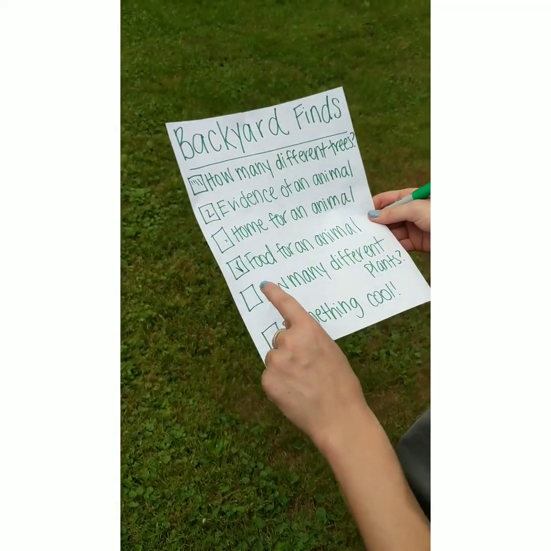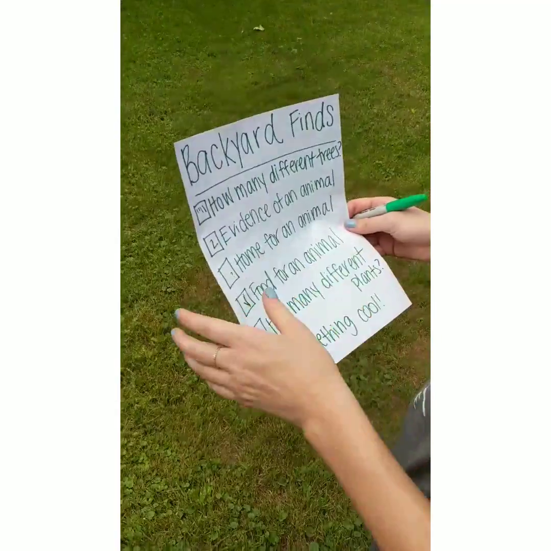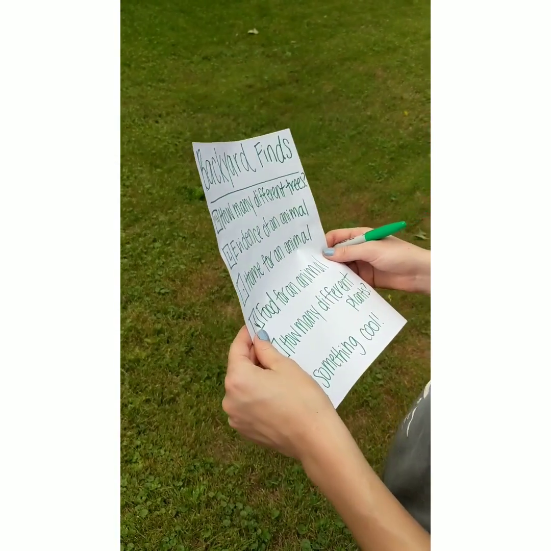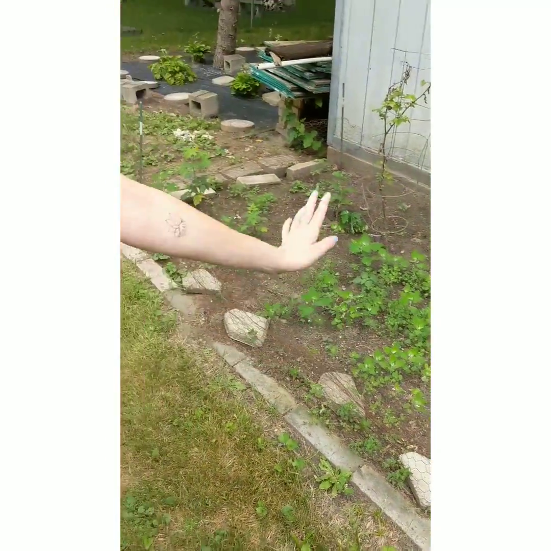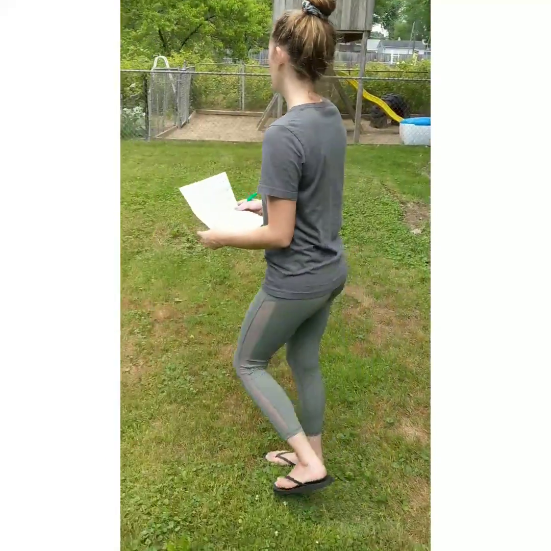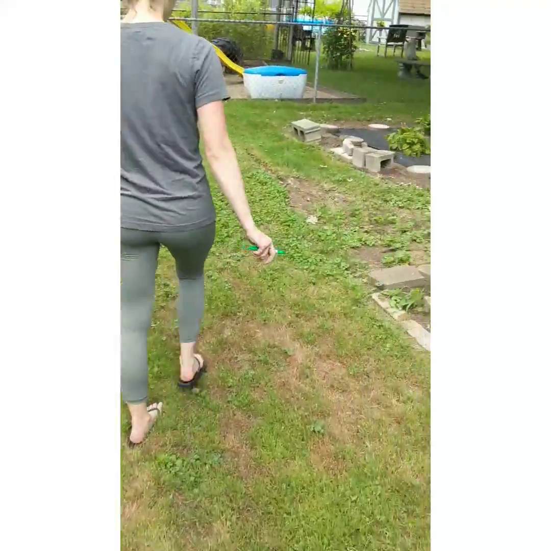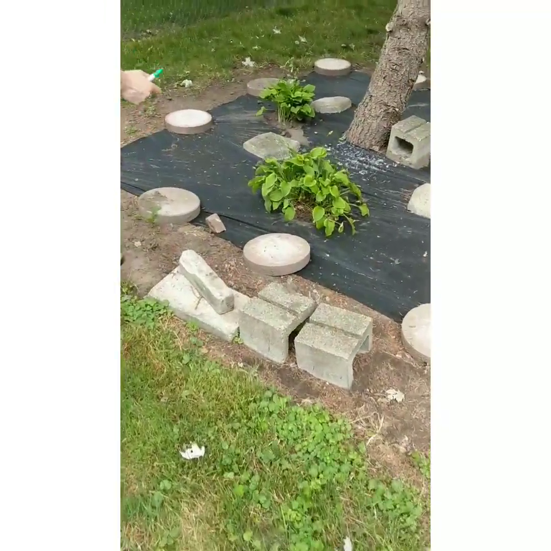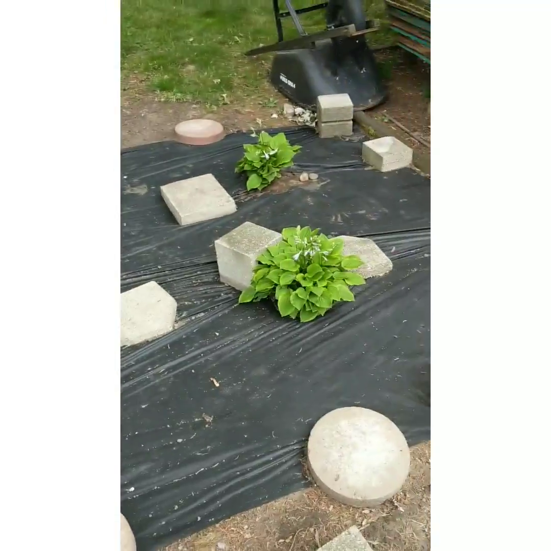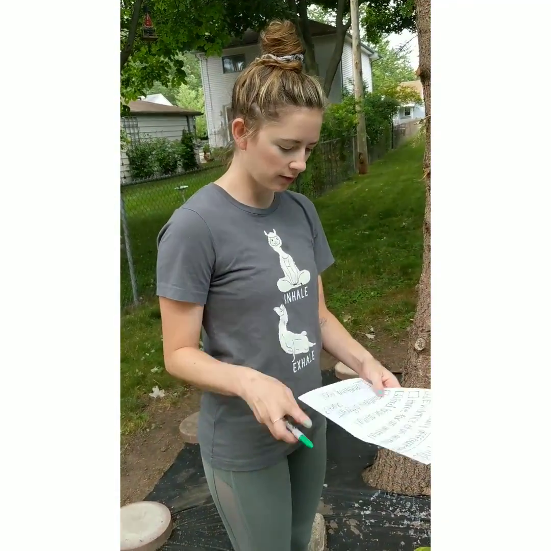My next item is how many different plants are there? We have quite a few. So besides our raspberries and whatever else is growing in there, we also have these plants over here. All of these plants are called hostas. So that's 2.